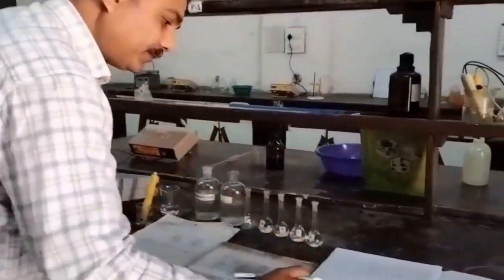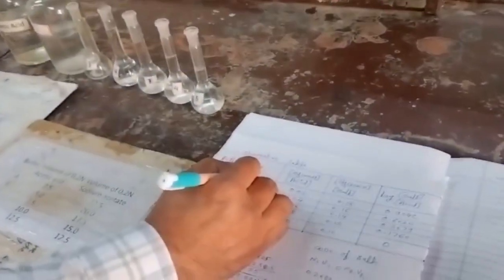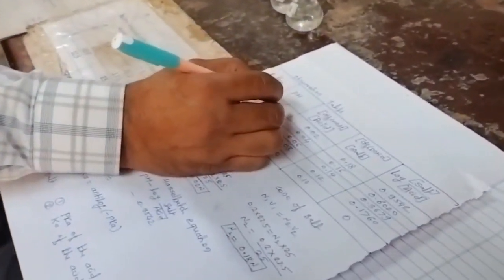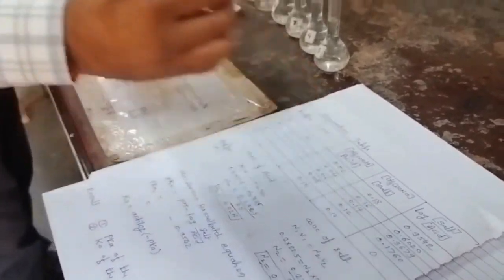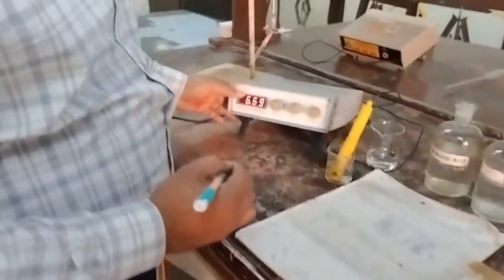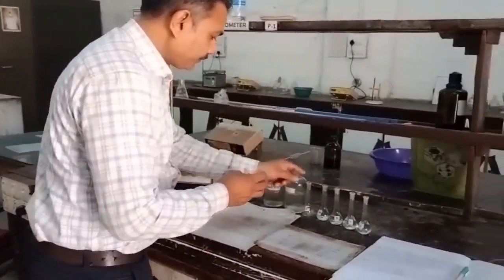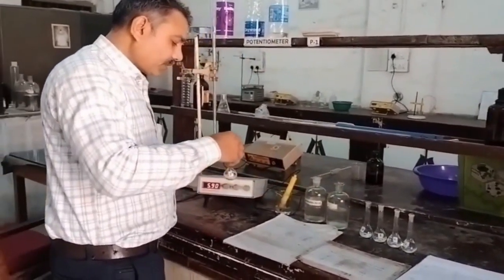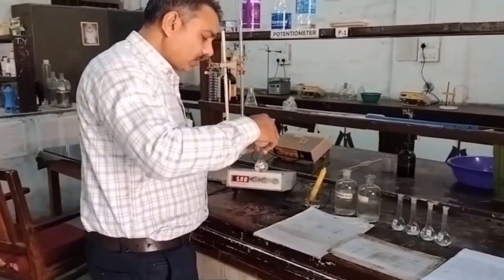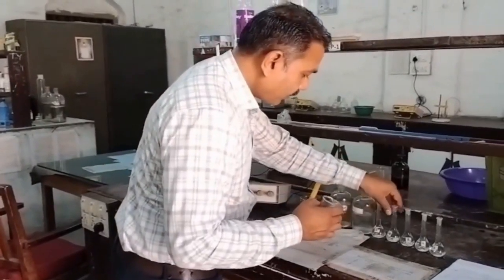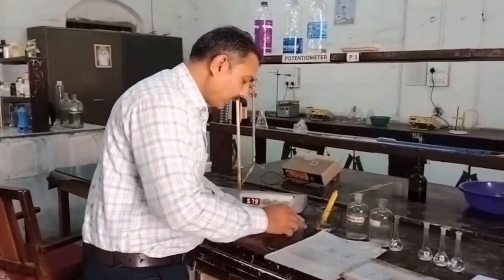I am writing here in the observation table, the pH of buffer A is 6.6. It now stabilizes at 6.70. Then we have to remove the buffer A solution and now add buffer B, or buffer 2 solution, in the beaker.